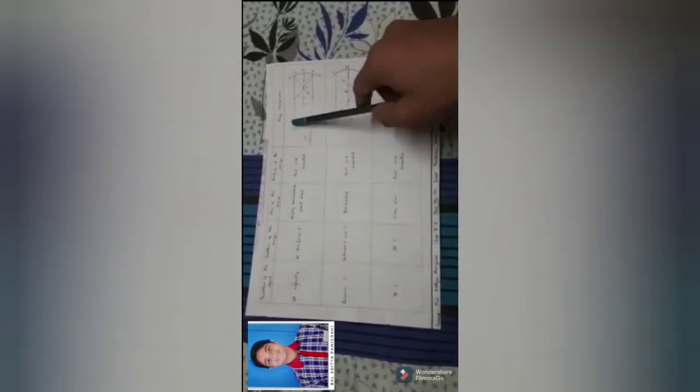Today I am going to explain the ray diagrams of the images formed by the concave mirror. Here we have a total of 6 situations. First, when the object is at infinity.